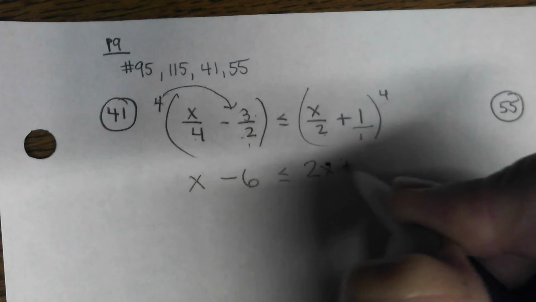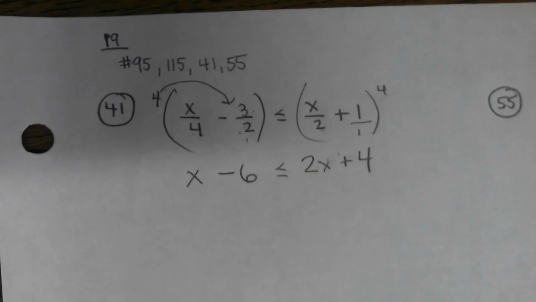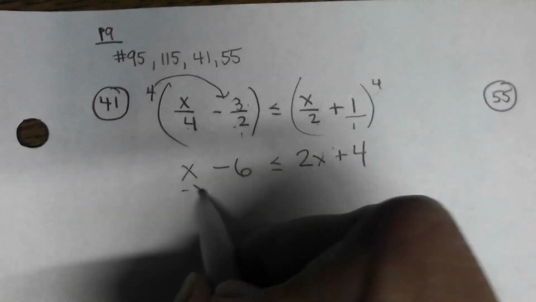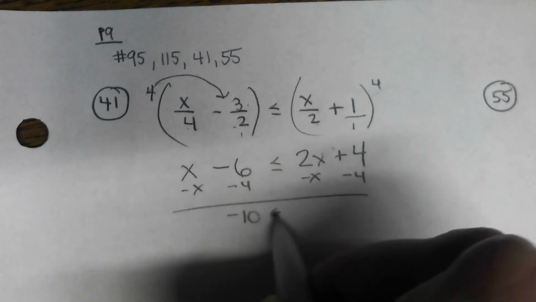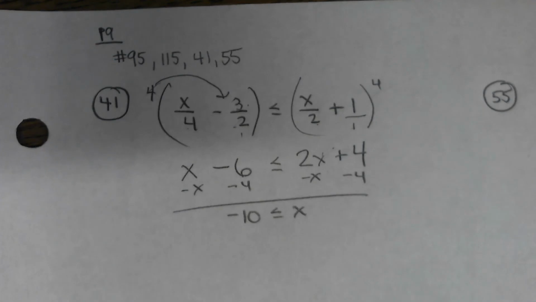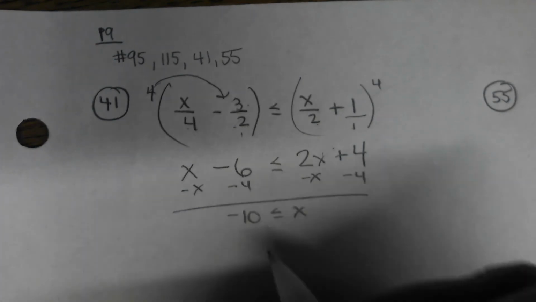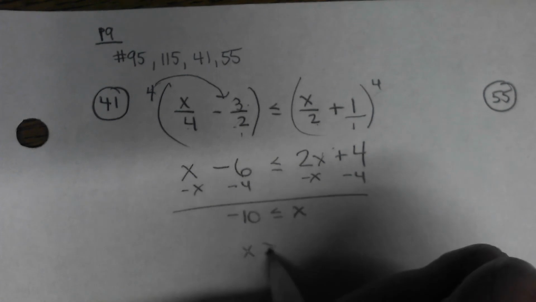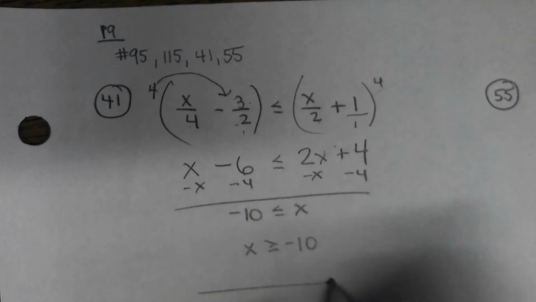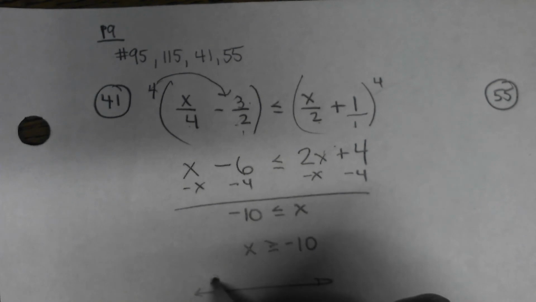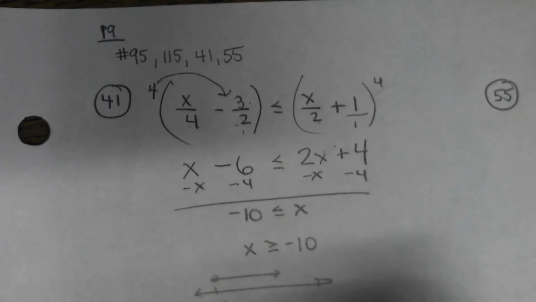So pretty soon it's just this equation, and then we're just going to get x all by itself. So subtract this x over to the right, subtract this 4 over to the left. Negative 10 is less than or equal to x. And I always hate when the variable's on the right-hand side, so I would say x is greater than or equal to negative 10. Good? And I think it said interval notation, so that would be negative 10 to infinity, with a bracket on your negative 10.